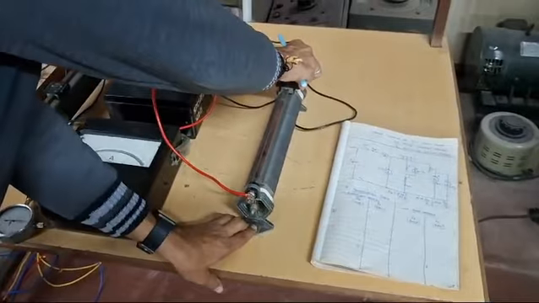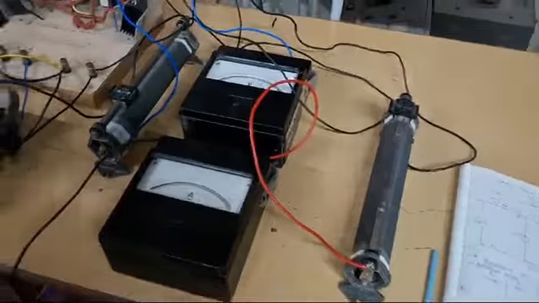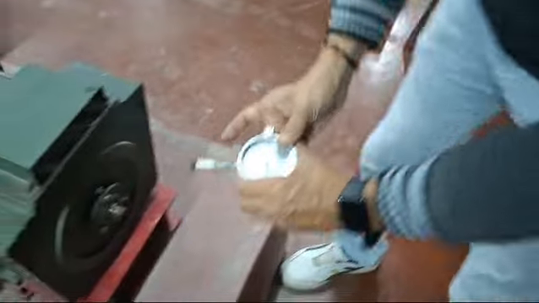I am going to increase it somewhat, but before that let's verify the speed.